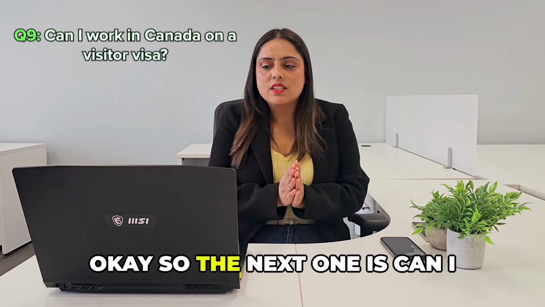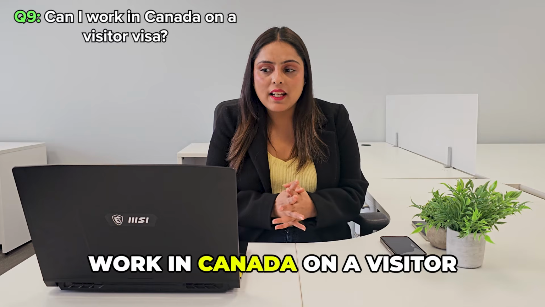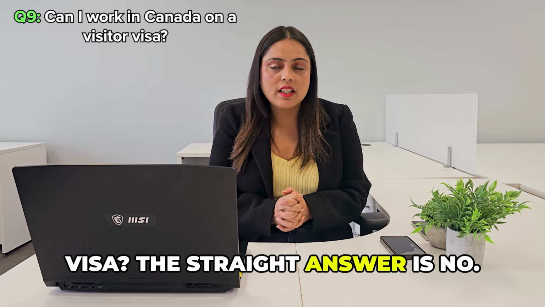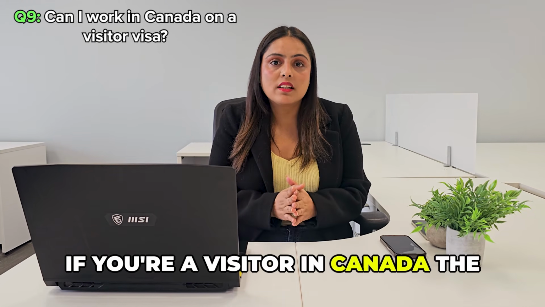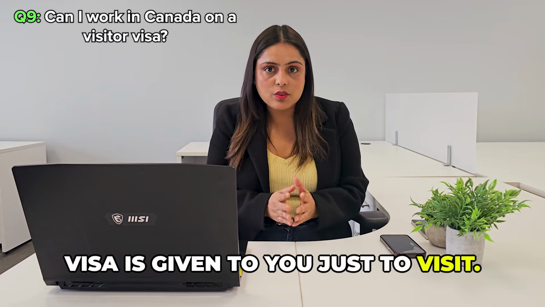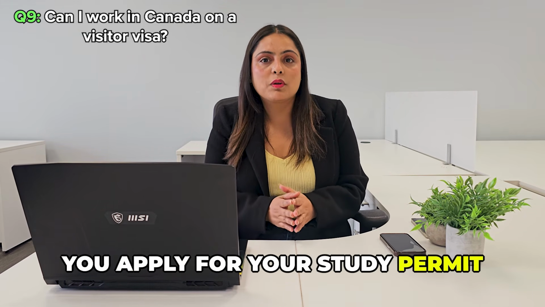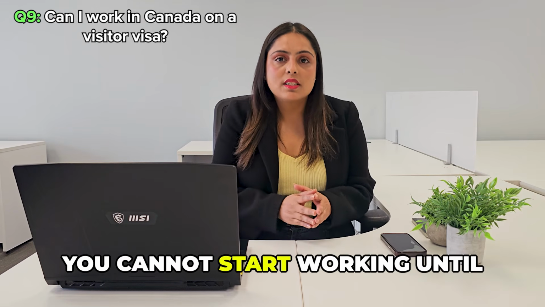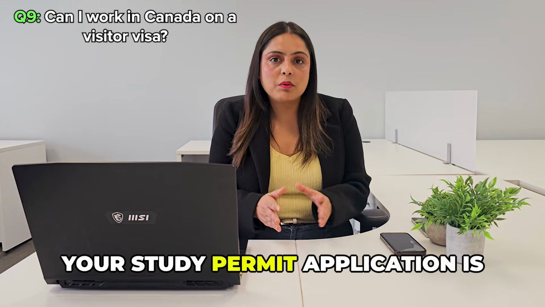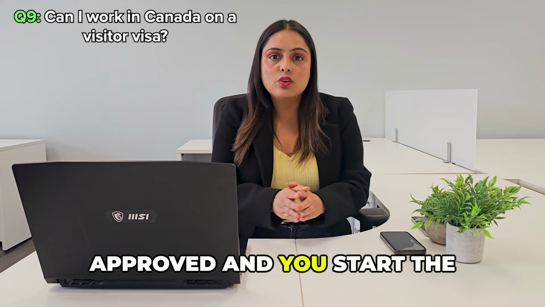Okay, the next one is, can I work in Canada on a visitor visa? The straight answer is no. If you're a visitor in Canada, the visa is given to you just to visit. So you cannot work. Even when you apply for your study permit application, you cannot start working until your study permit application is approved and you start school.